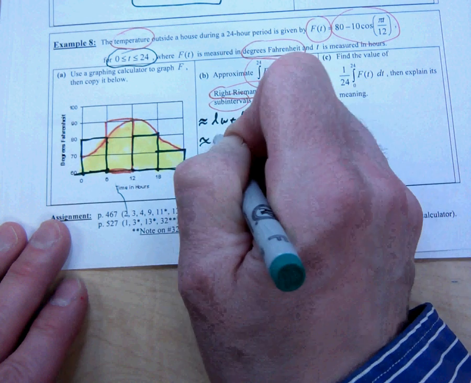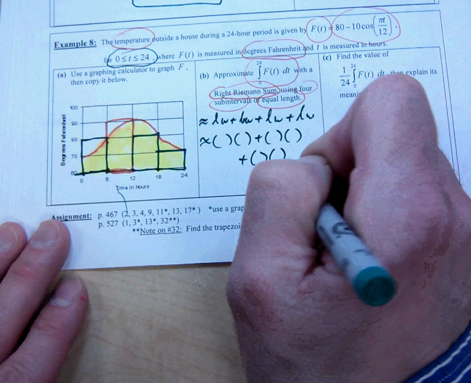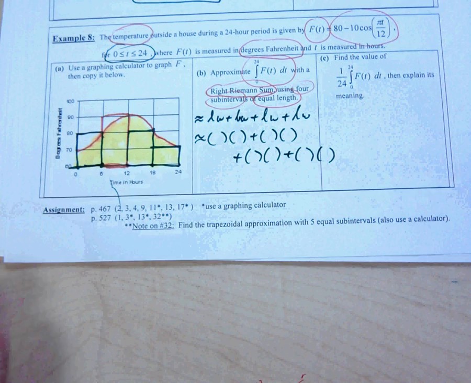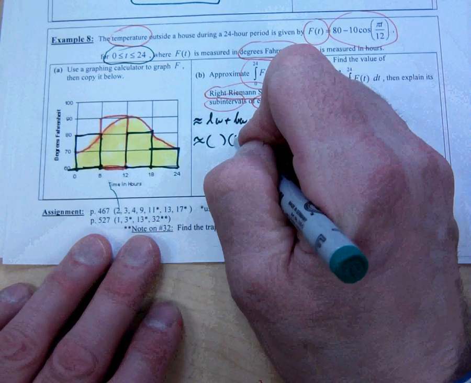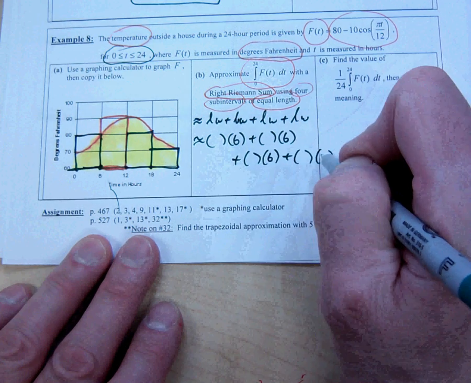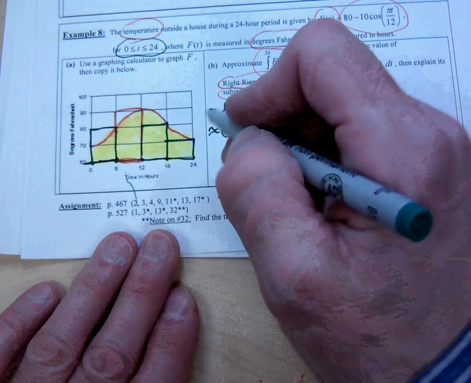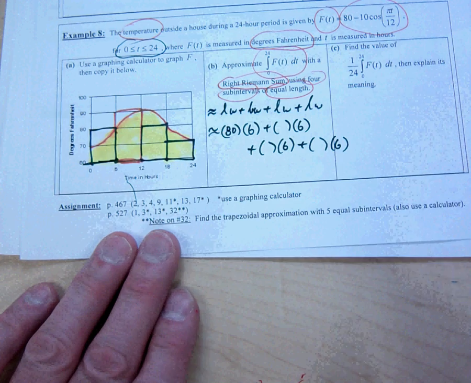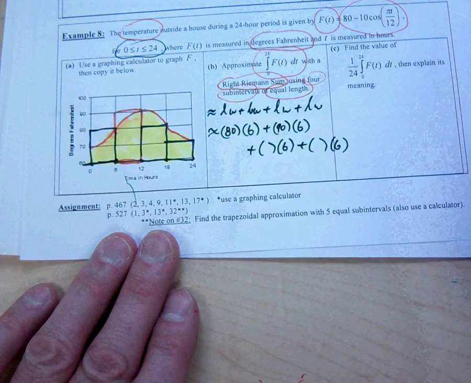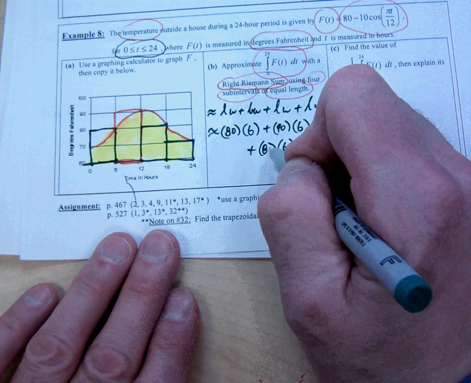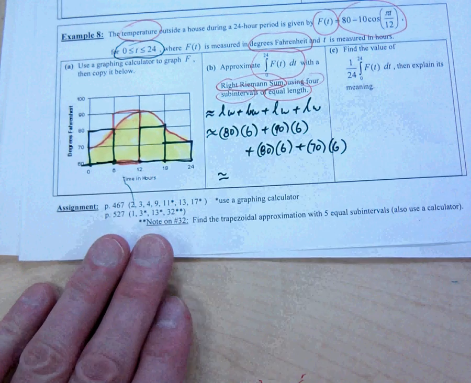Okay, so here we go. All right, so here we go, guys. Real quick. All the widths are what? Quick, quick, quick. 6. Okay, what about the first rectangle length or height? What is it? 80. What about your next one? What is it? 90. What about your next one? 70. Okay, so somebody add all that up for me, tell me what it is.